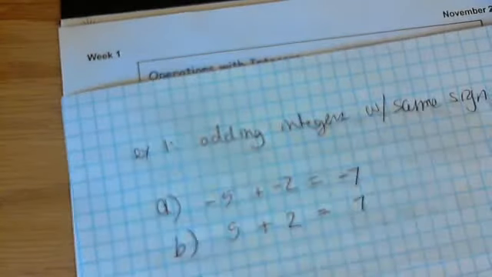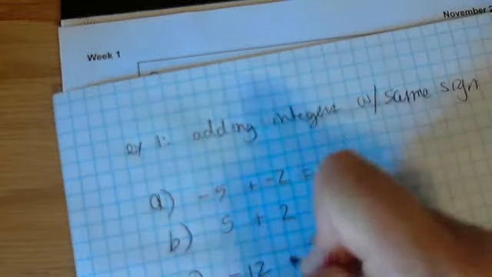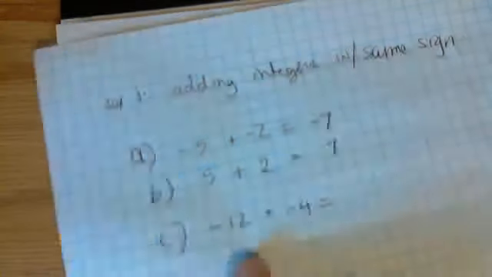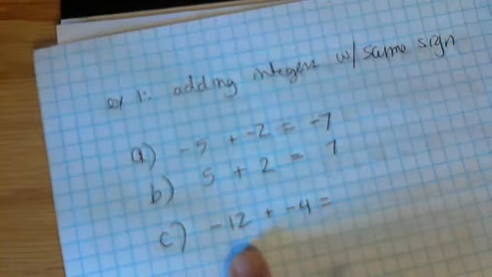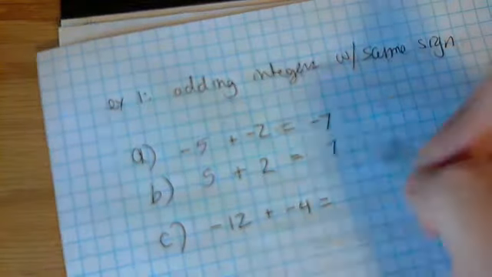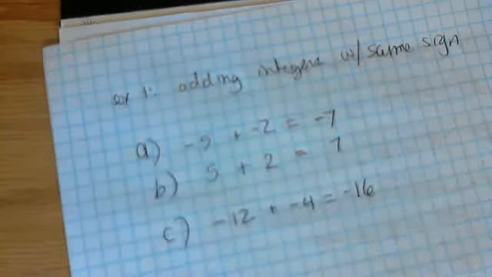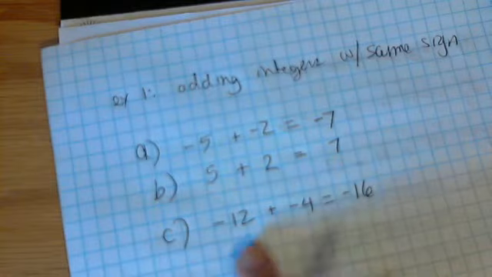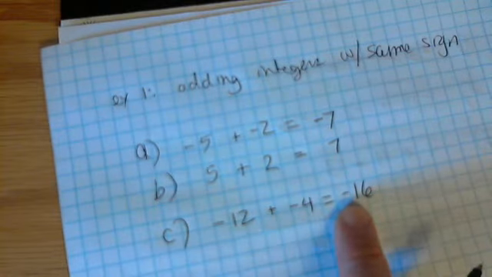Let's do one more example. Let's do -12 plus -4. So again, these guys are on the same sign, on the same side. 12 negative soldiers, 4 more negative soldiers. They come together, they get added together, and you get a total of 16 negative soldiers. The other rule is, if they have the same sign, add them together, 12 plus 4, and keep that sign on the answer. So adding integers with the same sign is really very easy.